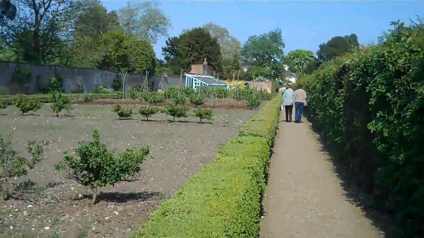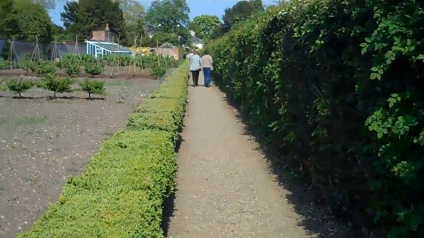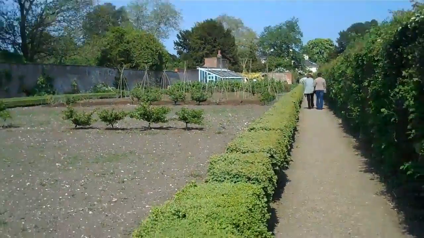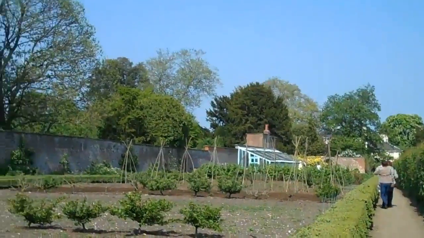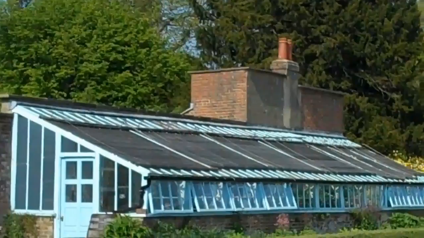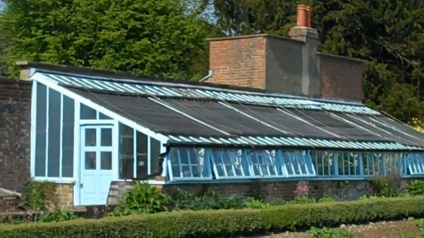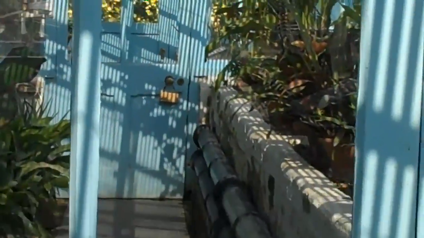So this is where Darwin did most of his experimenting, although he did some in the greenhouse that you can see blue down at the end of the garden. Here's a closer view of the greenhouse where Darwin experimented with carnivorous plants. This is the greenhouse that Darwin worked in.